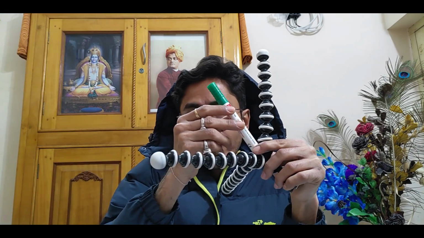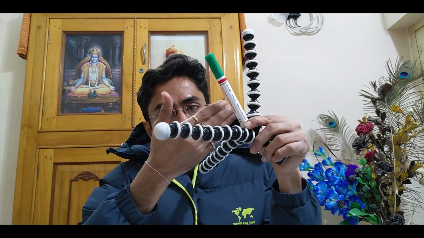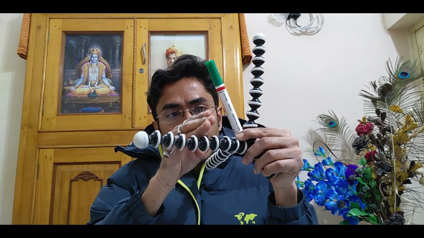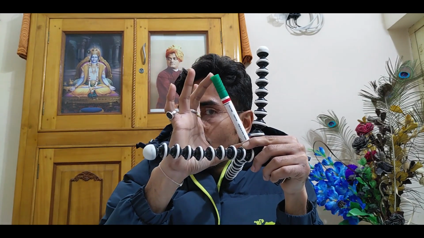If we consider this gorilla tripod as our Cartesian coordinate system in three-dimensional space, this is x-axis, this is y-axis and this is z-axis, then how to find the position vector of a point A in space such that the vector is making angle 60 degree with x-axis, 45 degree with y-axis, and magnitude of the vector is 10 units. So today we will find it.